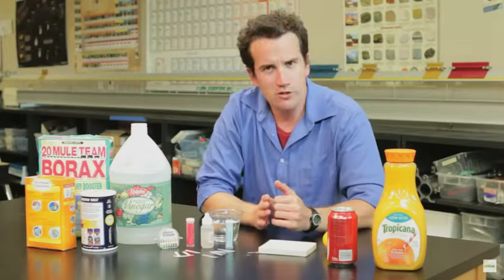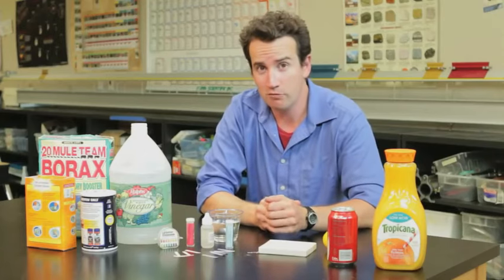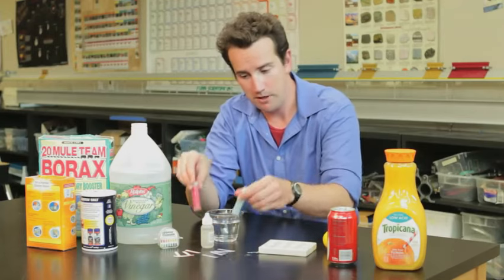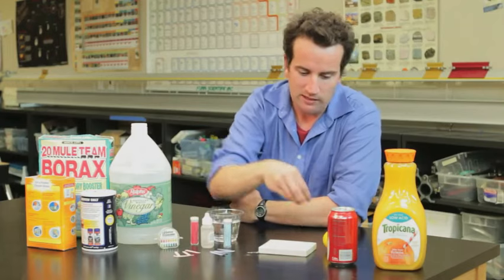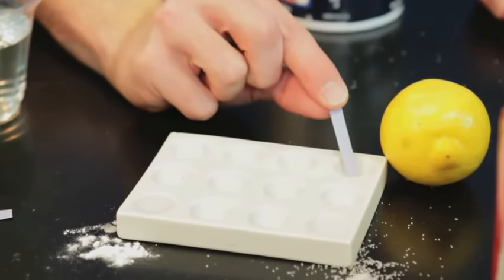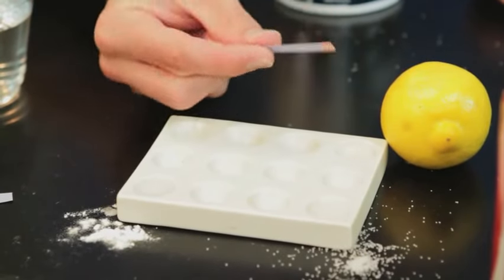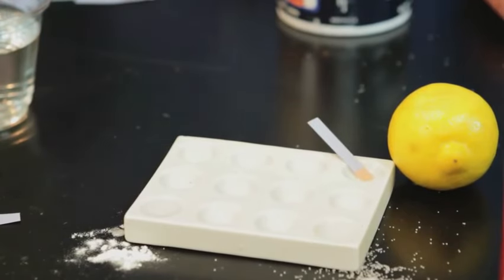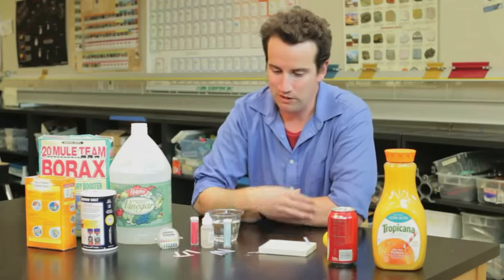Now, before you start using pH paper, you can actually get a general understanding of what something's pH is by using just red and blue litmus paper. For example, if I test the lemon juice with this blue litmus paper, you can see that it turns pink or red. And that lets you know that the pH is low. It's an acid. It has a pH lower than 7. We don't know exactly what the pH is, but we know that it's lower than 7.